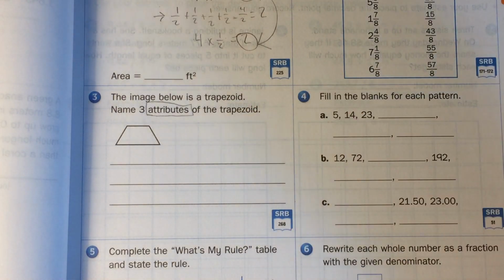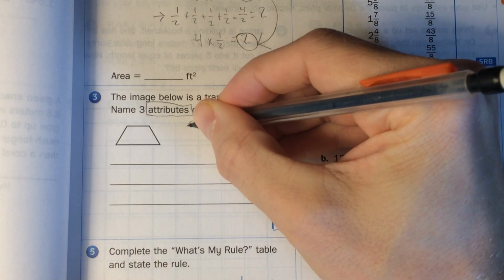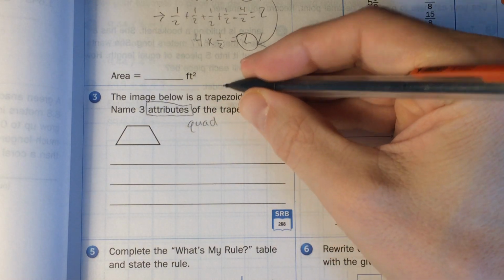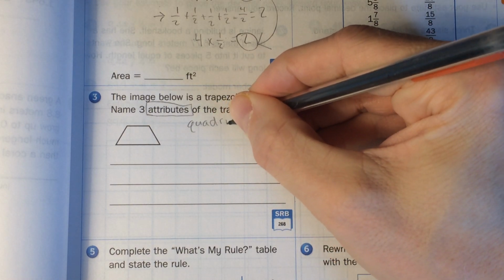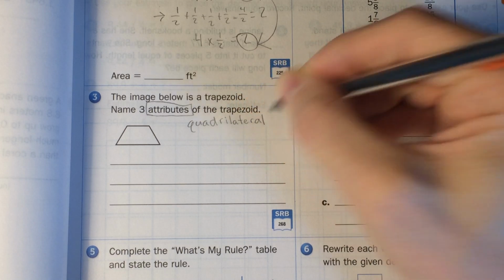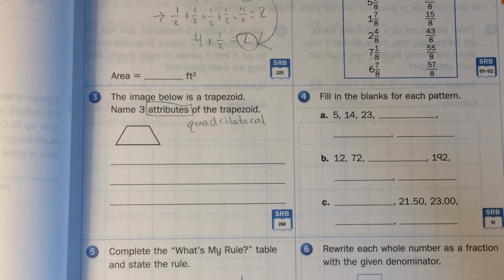And first we can look at the number of sides. Number two, what do we call a 4-sided shape? It starts with a quad and it ends with a lateral. That is how you spell that, I think. So that could be an attribute that I just gave you right away. And I'm going to leave the last attribute to you.